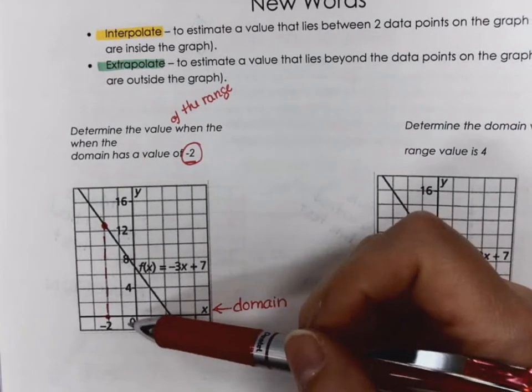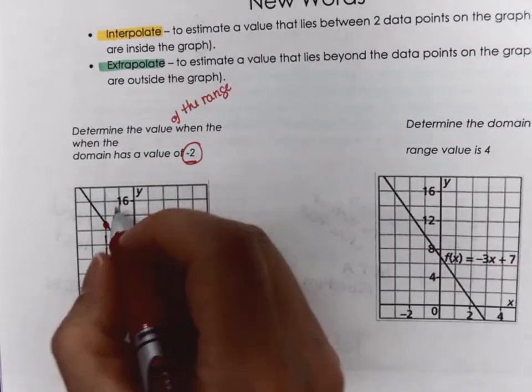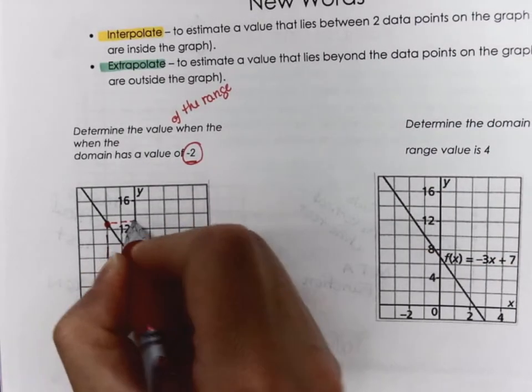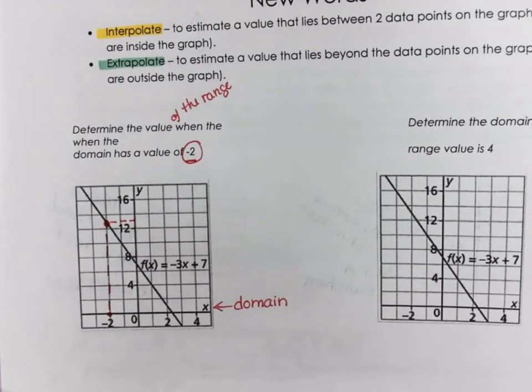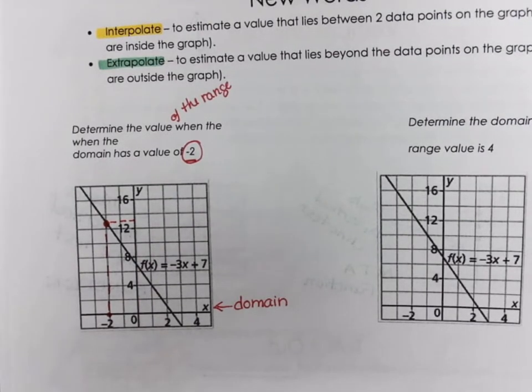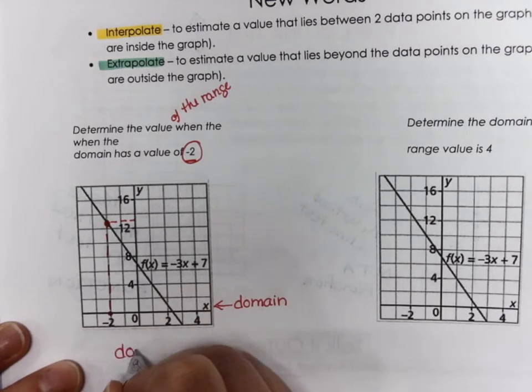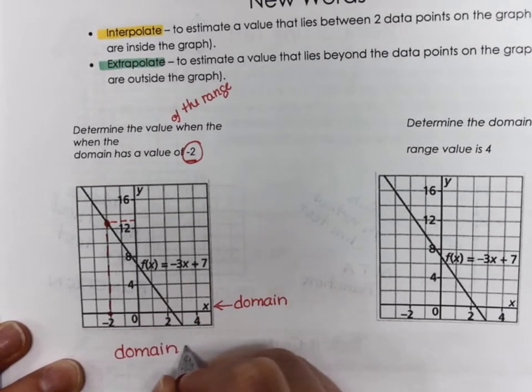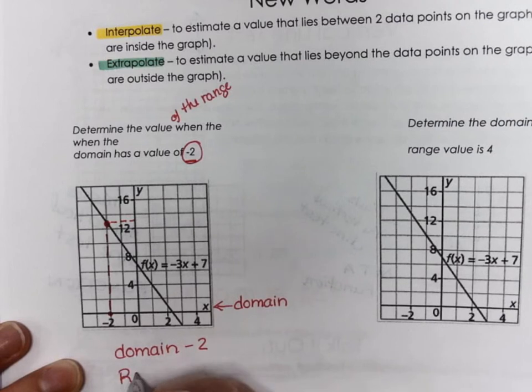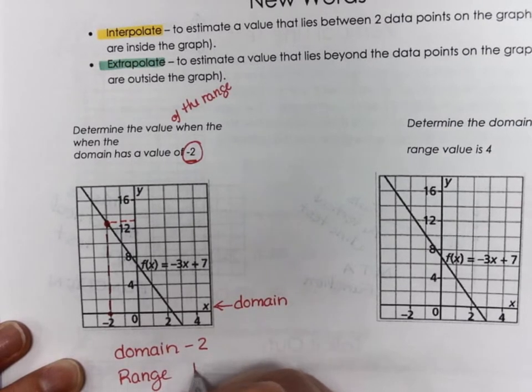Range. So remember, this is the scale of the range. So where does it hit? You're saying 15? 13. Might be a little bit below 13. Or do you think it's 13? Okay, I'm good with that. So the domain is -2, and we're saying my range is 13.